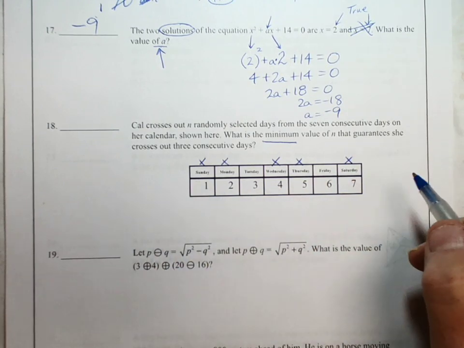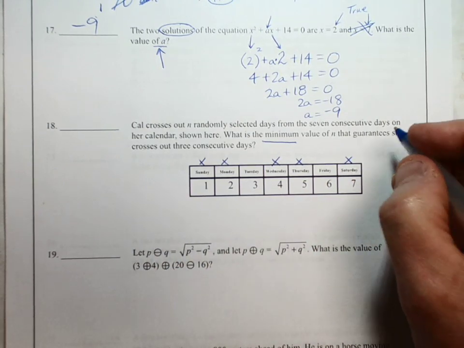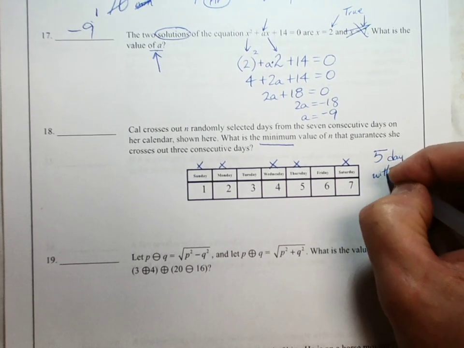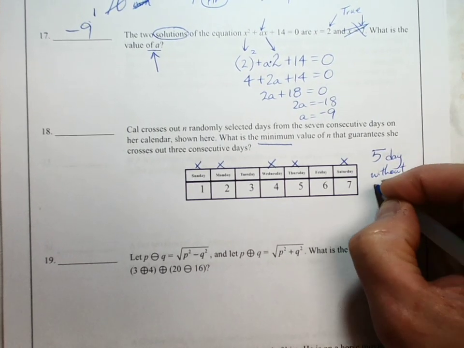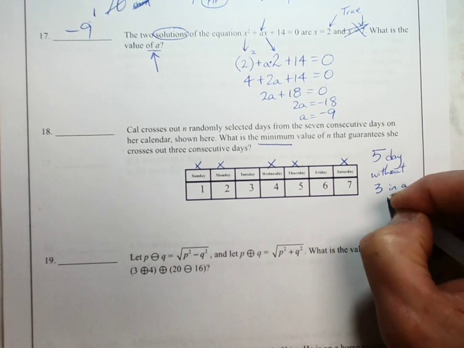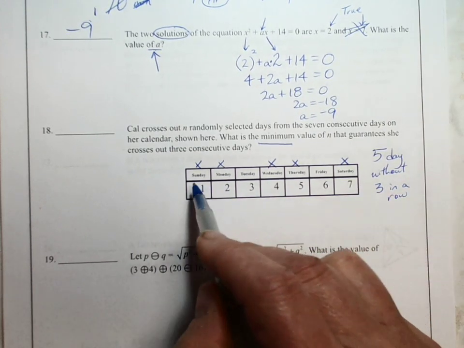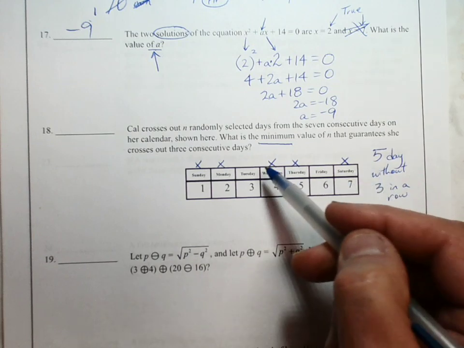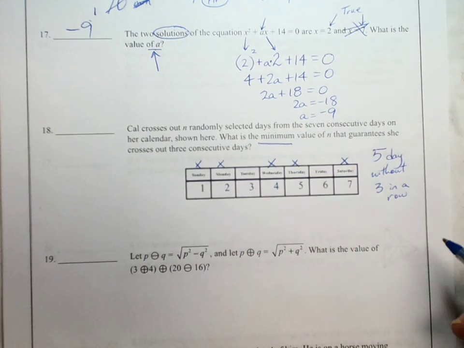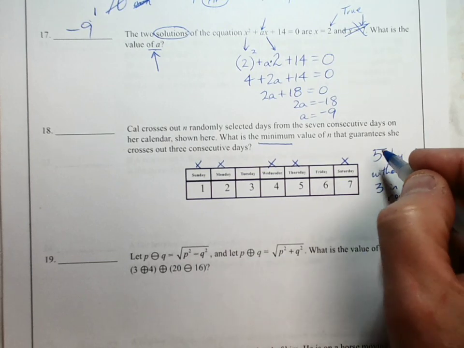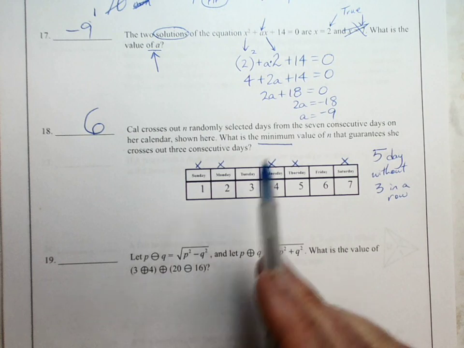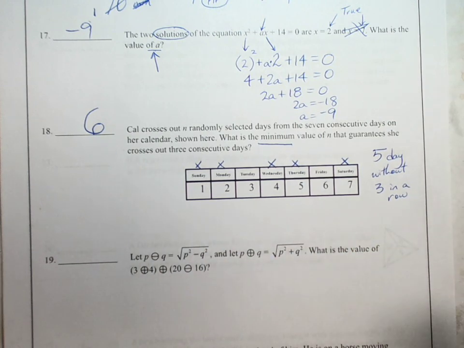So far I've crossed out 5 days without making 3 in a row. See? I don't have 3 in a row yet. But the minute that I cross out either Tuesday or Friday, I have 3 in a row. So the minute that I make the 6th mark, I'm going to have 3 in a row.